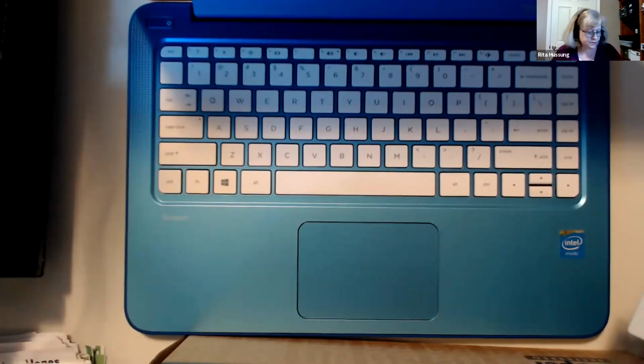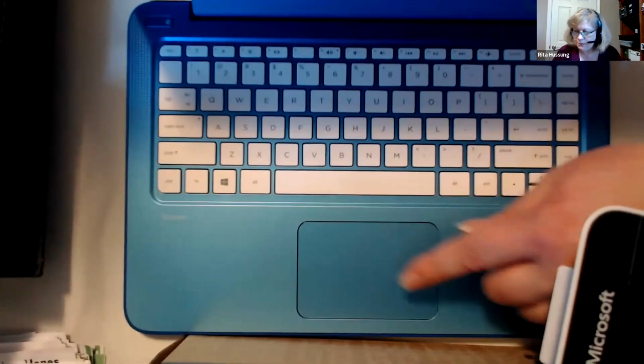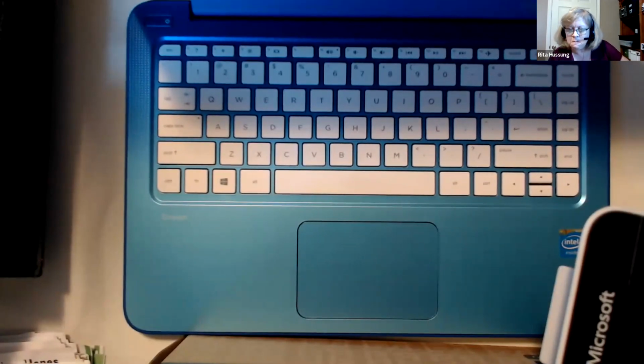Any questions on that? I was going to mention the trackpad. If you're on a laptop, sometimes it's really difficult for people to transition from using a mouse, or maybe you're even new to using the mouse. When you go to the trackpad on a laptop, there's a couple of things to keep in mind.